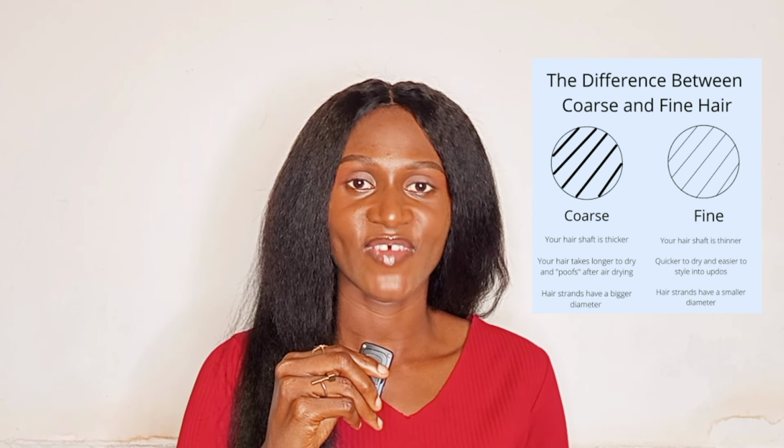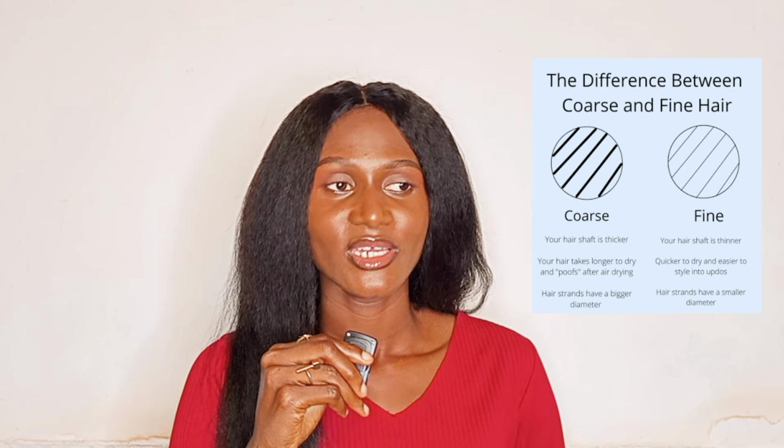Since we have this fine and coarse hair texture, this has nothing to do with length or pattern of your hair. Because I know a lot of people are so keen on knowing their hair type or their hair pattern without wanting to know what their hair texture is. Now, for fine hair and coarse hair or medium hair, this has nothing to do with the length of your hair or the pattern of your hair.